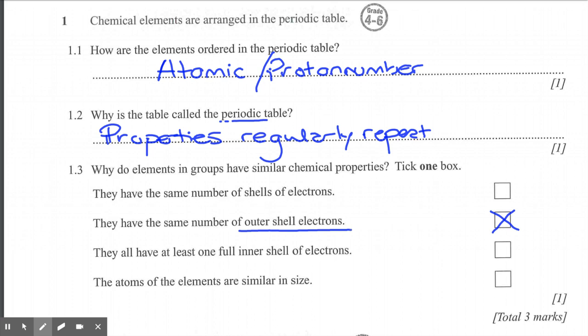Obviously, the same number of shells, just while we're here, that's the same period. So that's the horizontal rows. The groups are the vertical rows, which is due primarily to the outer shell of electrons. And the other two, in terms of chemical properties, are all pretty relevant, to be fair.